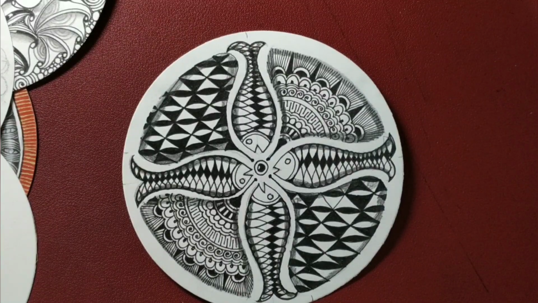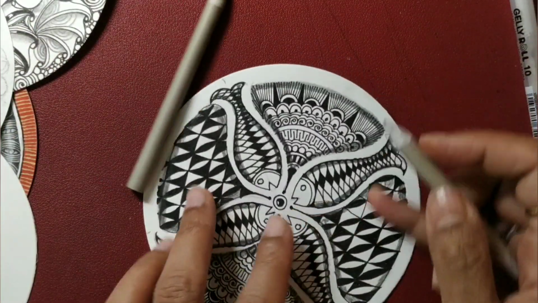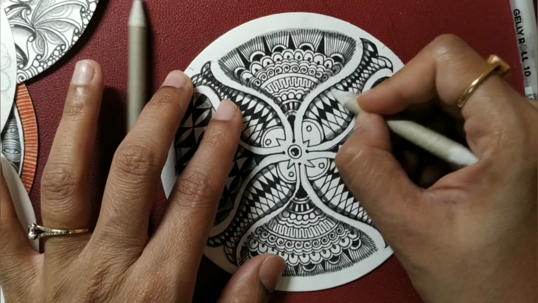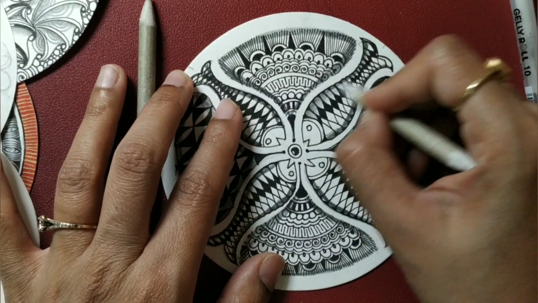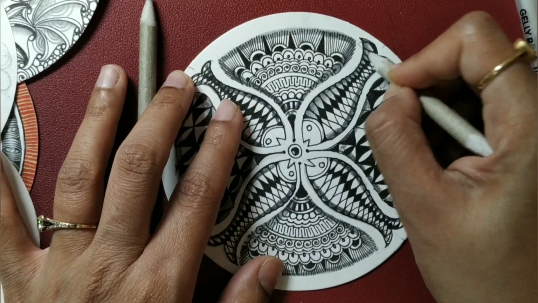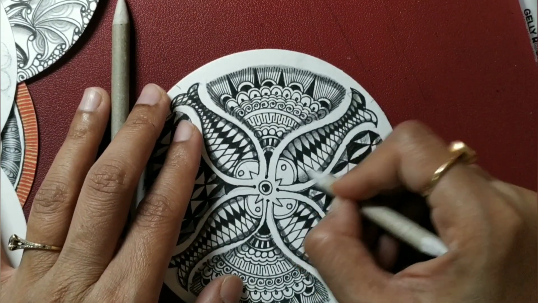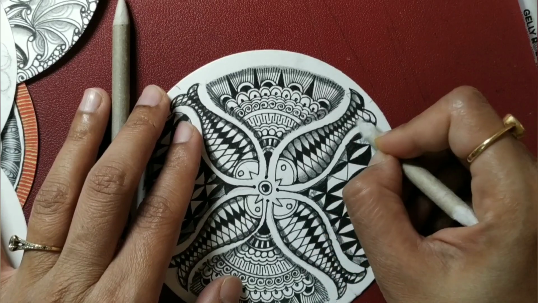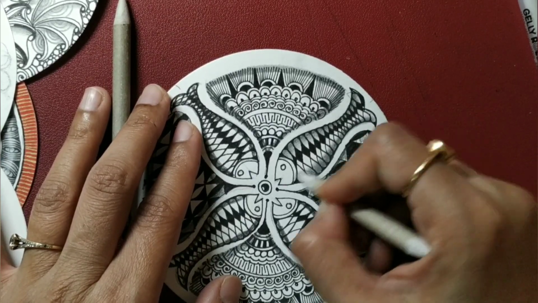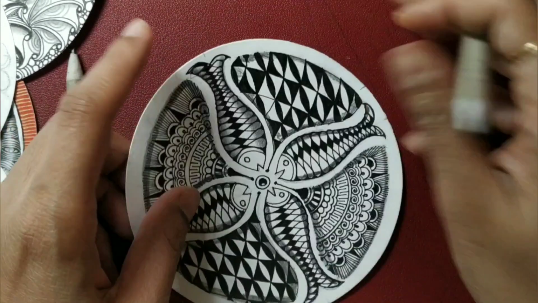So once we have done that, let us first blend the graphite. So starting with the fish, again, whenever you are using the pillow effect, the principle is the same. Make sure the center is light so that it pops up, right?